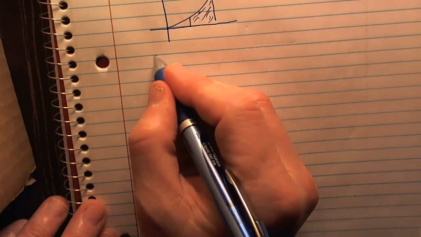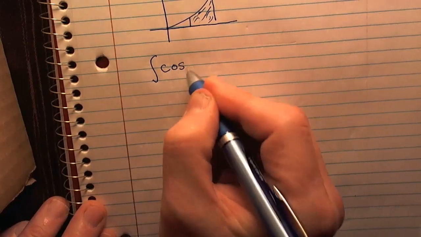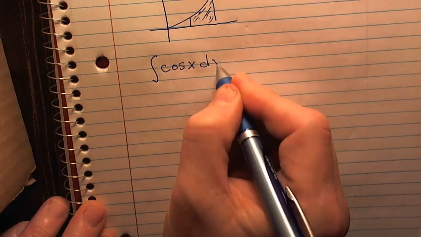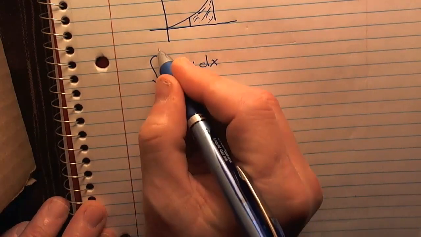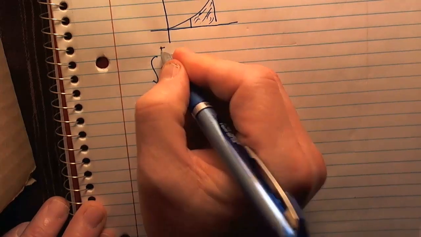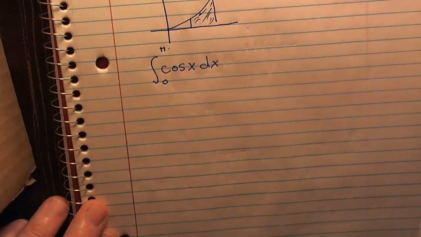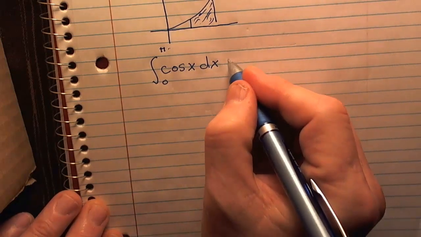Now, let's look at another one here. Let's suppose that we've got the integral of cosine x dx, and we want to go from 0 to, let's say, pi. Okay, from 0 to pi. Now, let's see what this is going to look like.